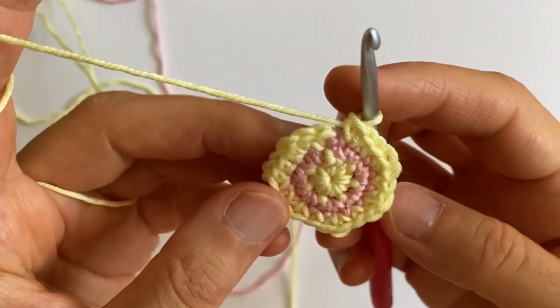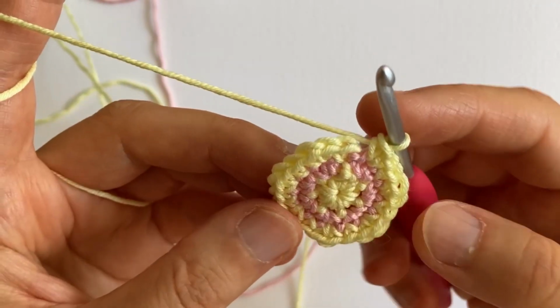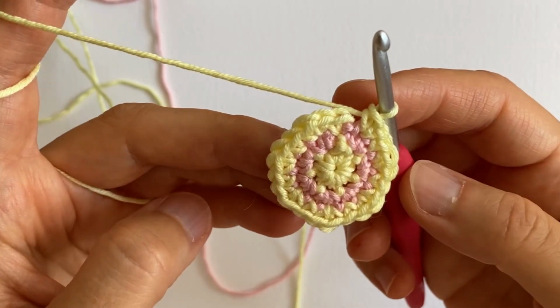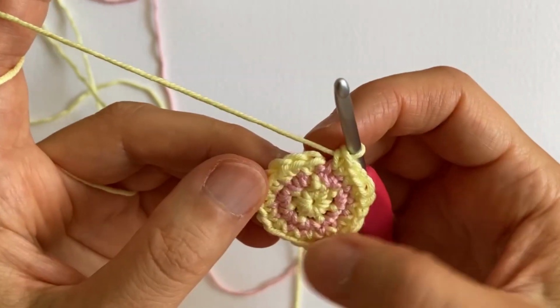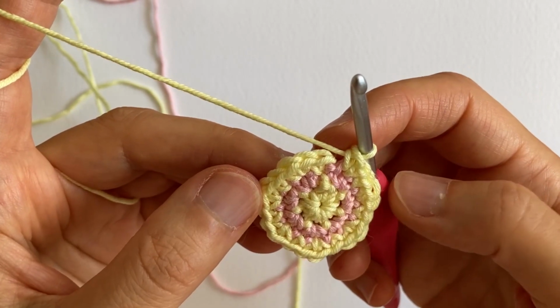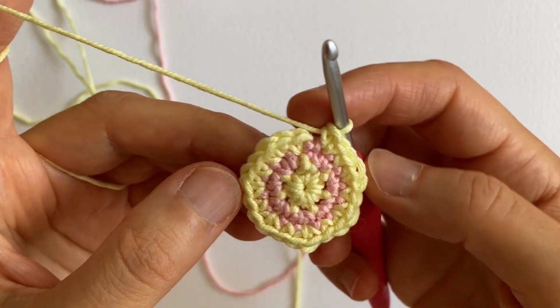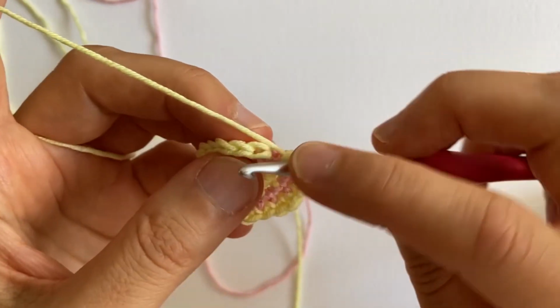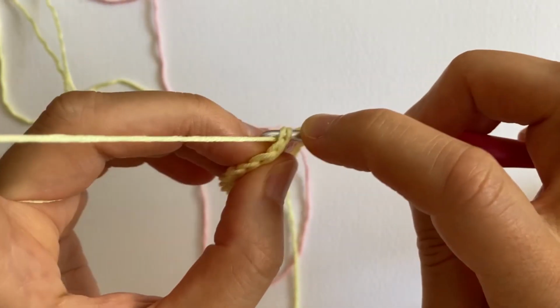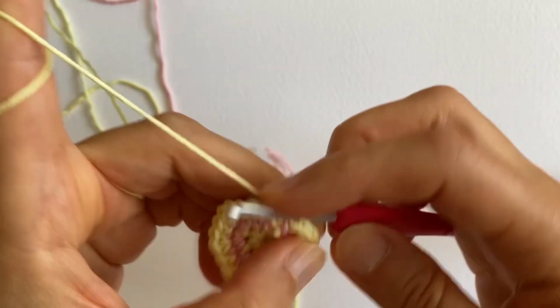Okay, so now after round 3, for the hexagon you will have 18 stitches in total. For the heptagon I have 21, and for the octagon you will have 24. And now I'm going to slip stitch into the very first stitch again, just as we did before.